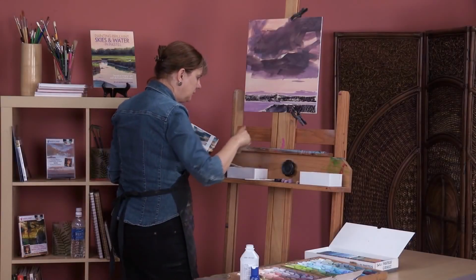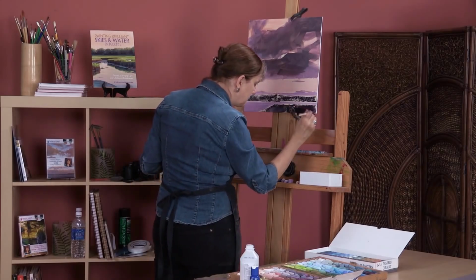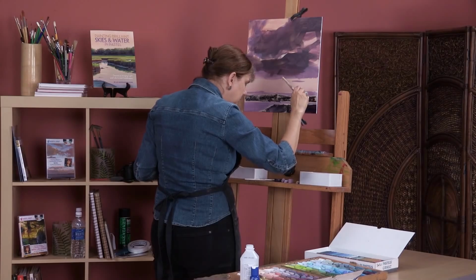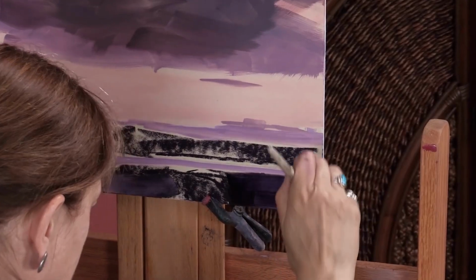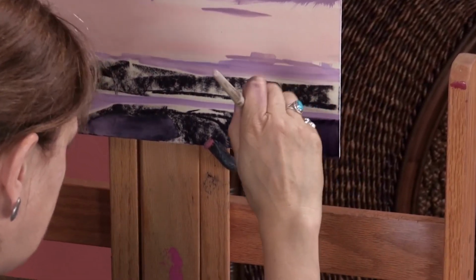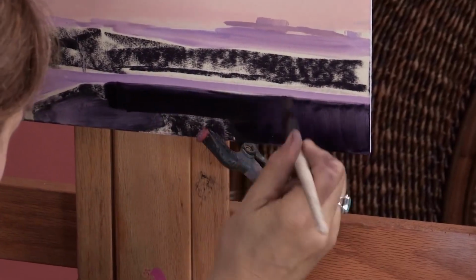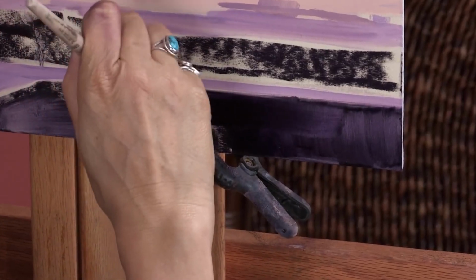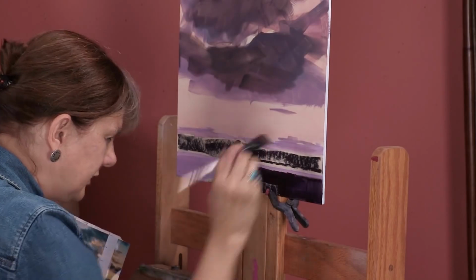Get down in here, I'm going to get a little bit smaller brush. And what I can do is start to give the impression of these marsh grasses coming and breaking that surface up a little bit by the rough edge of this brush.